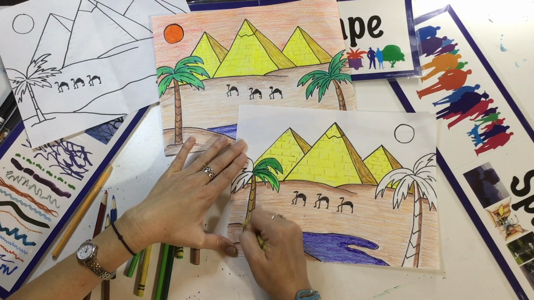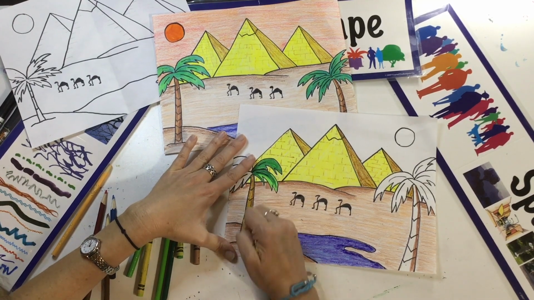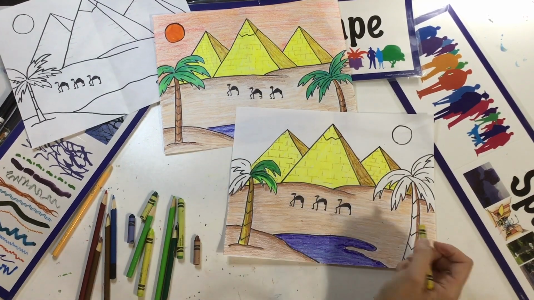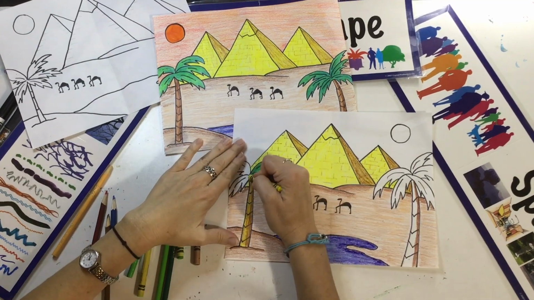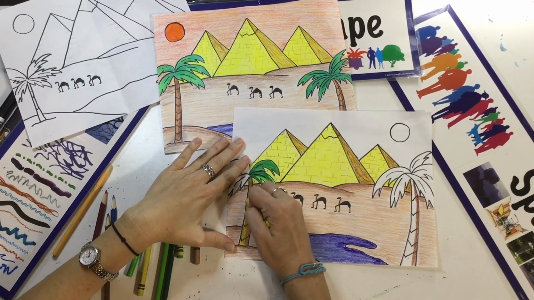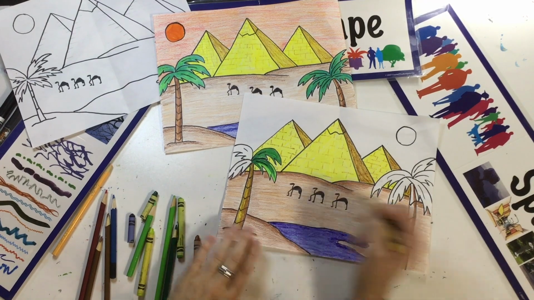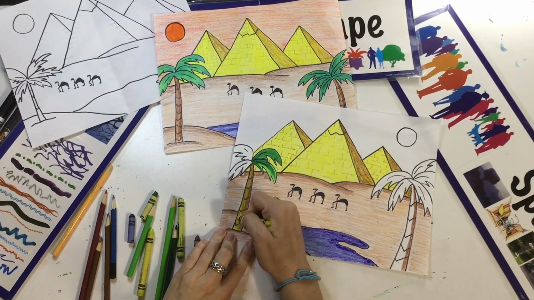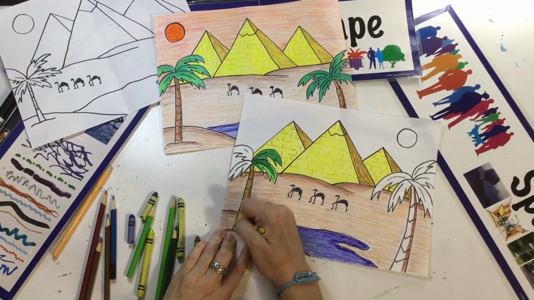Ooh, that looks cool. Now remember, you have a week to work on your art. So if you get through this part and you want to come back to the color another time, maybe tomorrow, come back and finish the color, go ahead and do that. You have a week to finish up your art assignment and turn it in.